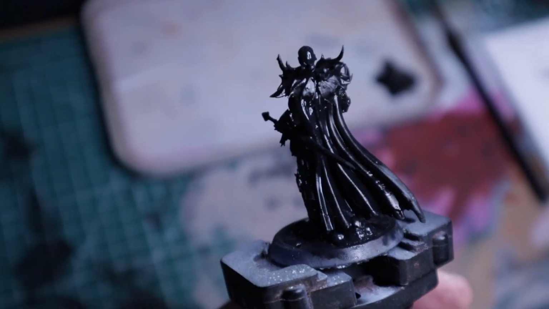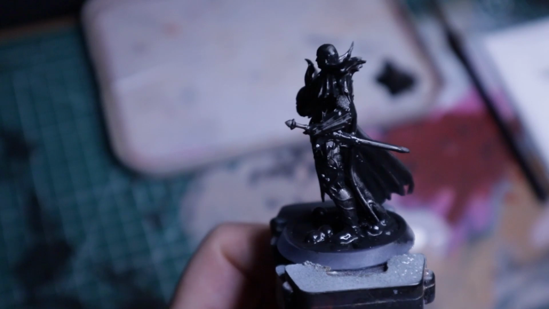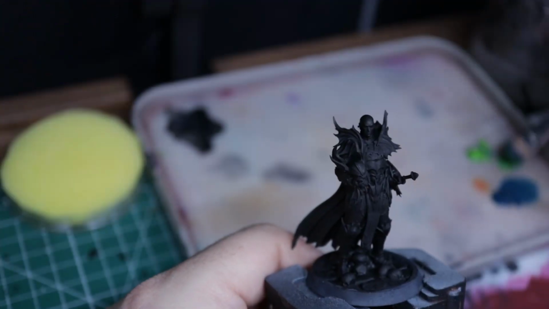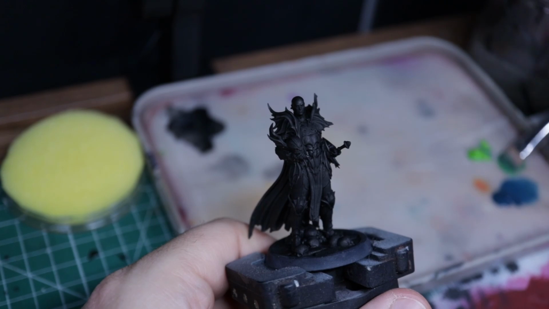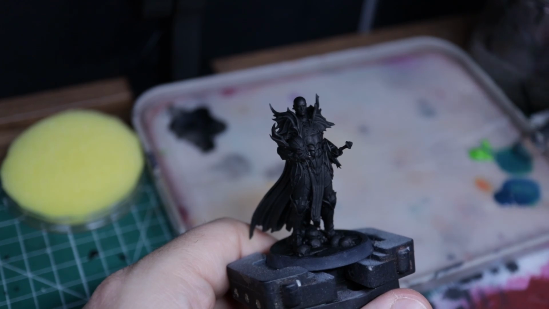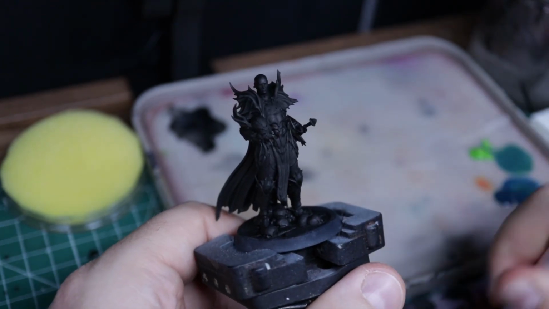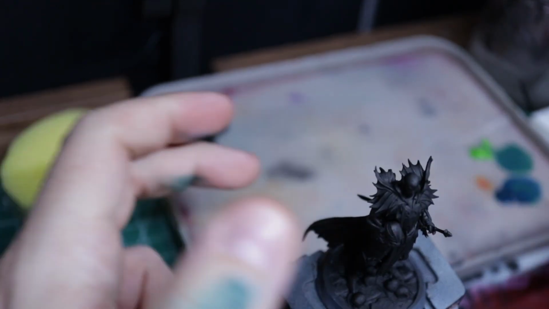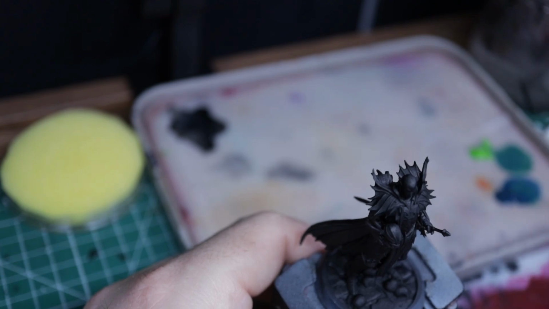What I want you to take away from this episode is that it's always okay to change your mind when it comes to painting your miniatures. Just go with what feels right. Don't be afraid to change things up as long as the end result is something you are happy with.